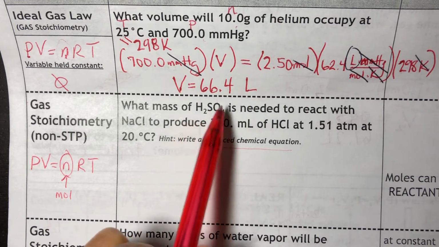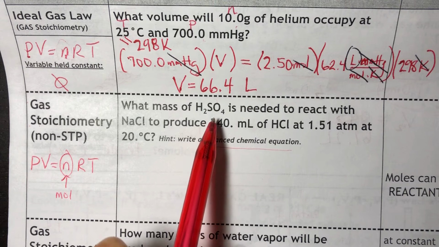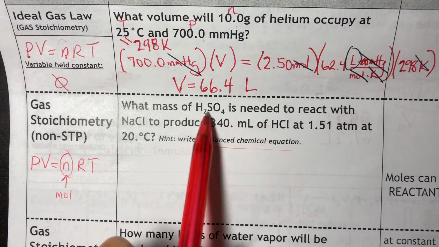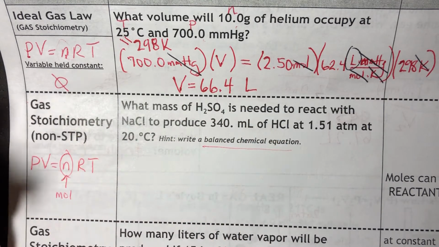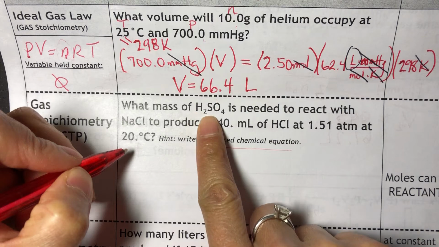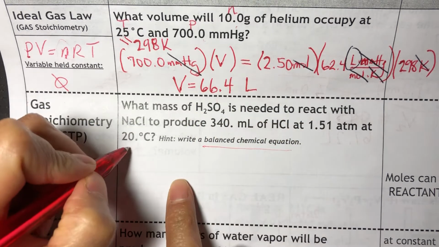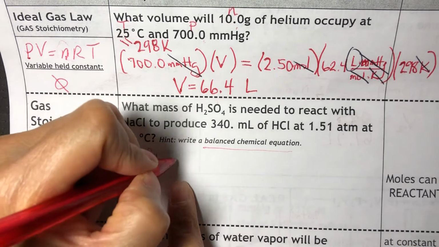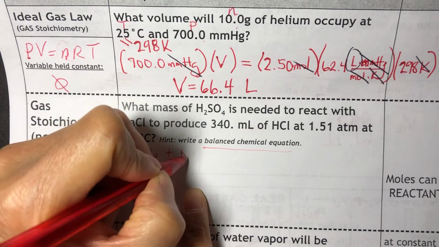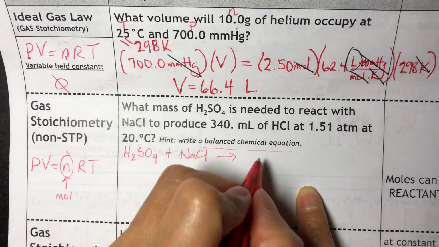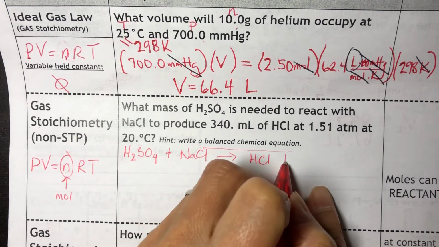Now, how do I know a problem like this involves stoichiometry? I see that I'm asked to find the mass of sulfuric acid, given information about hydrochloric acid. Because of that, you see two different substances requiring a balanced equation. So we're going to have to write a balanced equation to start. It says, what mass of sulfuric acid is needed to react. So we know that H2SO4 is a reactant, and it's going to react with NaCl, as stated right there, to produce HCl and some other product.